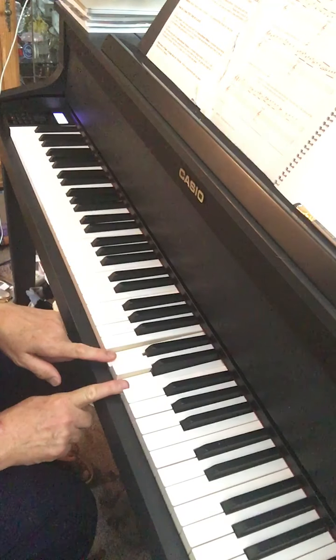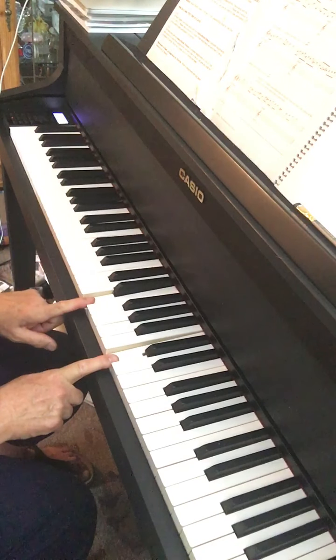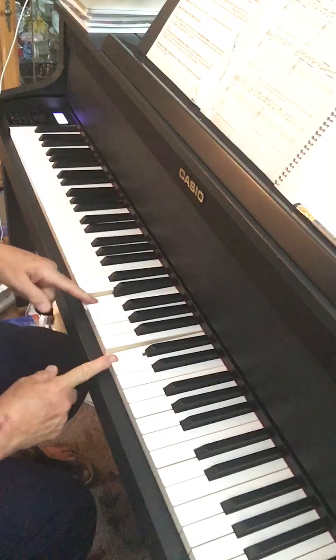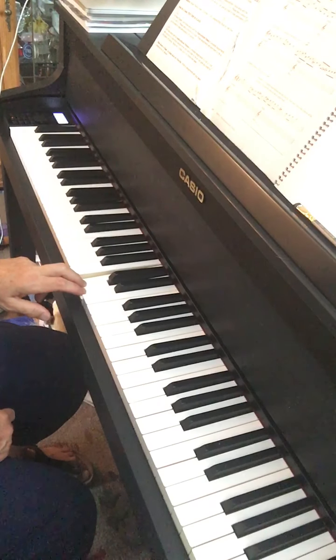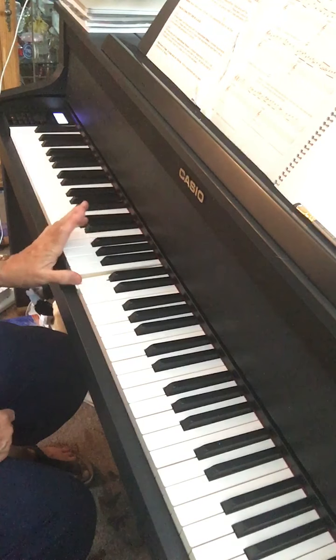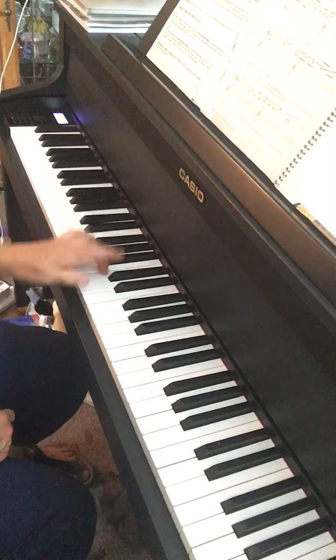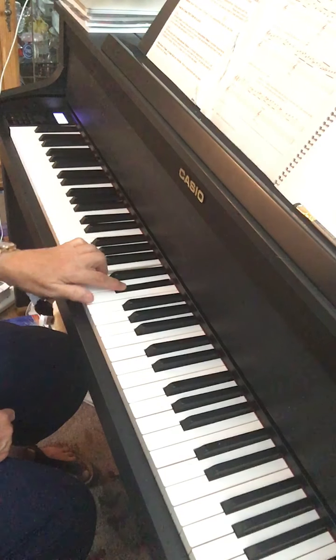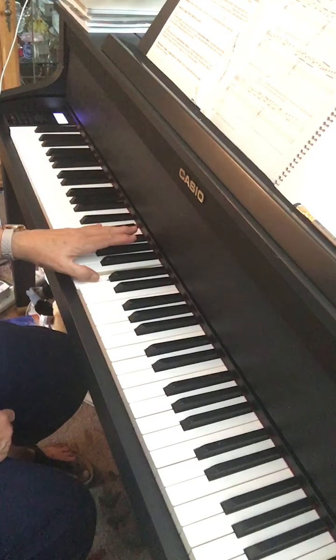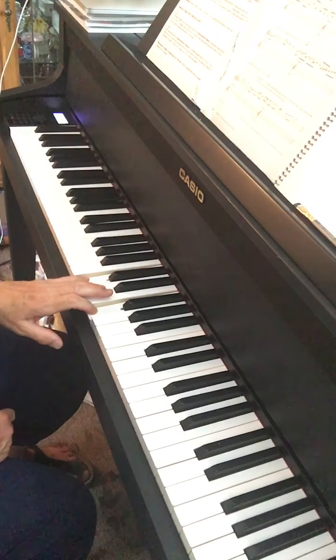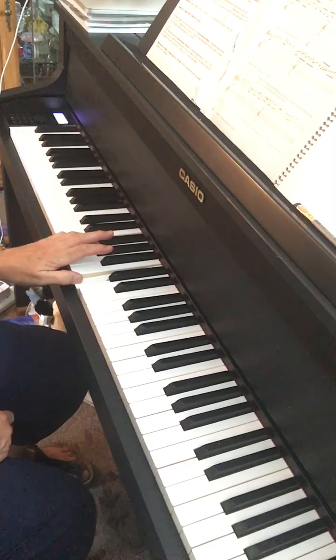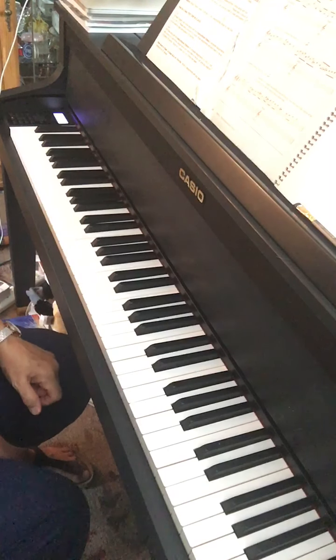C up a third is E. C down a sixth is E. And they actually become, major becomes minor and minor becomes major. So C to D is a major second. C down to D is a minor seventh. C to E flat is a minor third. C down to E flat is a major sixth. Perfect stays perfect. So C to F is a perfect fourth. C down to F is a perfect fifth. Okay, I'm going to do this on the magnetic board next, and then we'll go into the chapter.